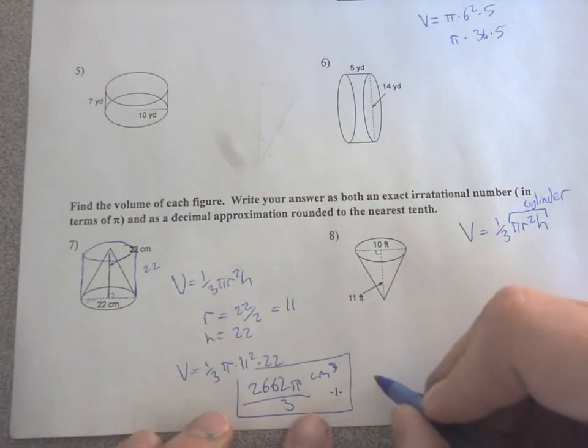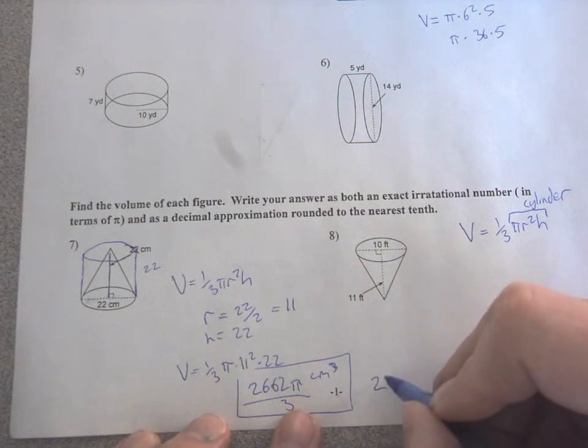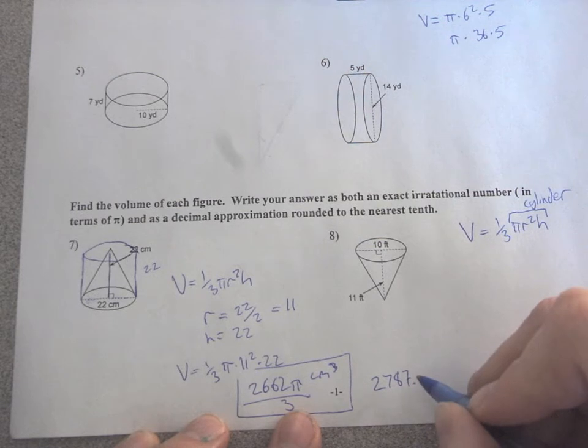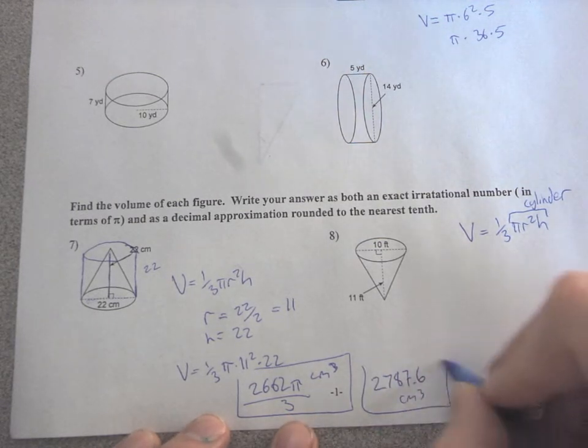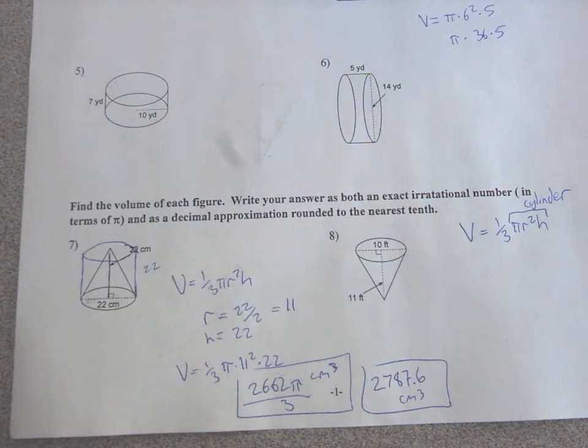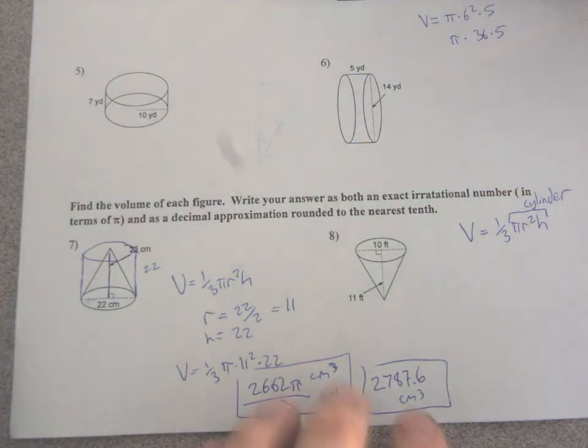Okay, so that looks like it's going to be about 2,787.6 if we're rounding to the nearest tenth. Okay, so we have both of those there. All right, let's do one that's a little bit more complex. Actually, we'll probably do 2 of these.